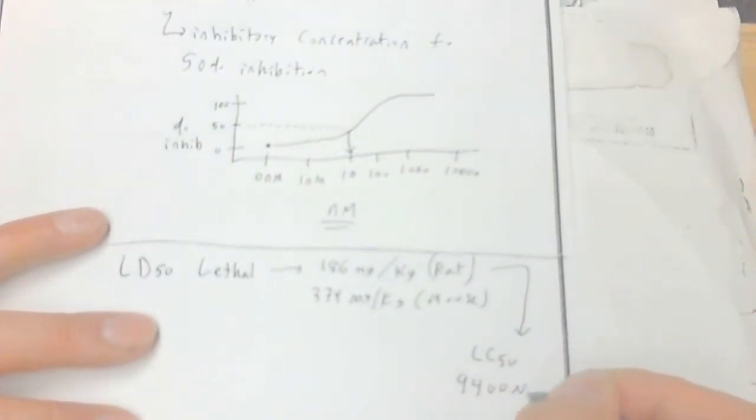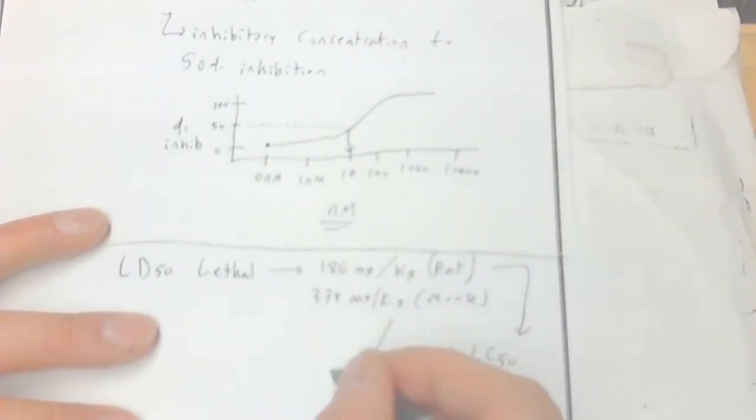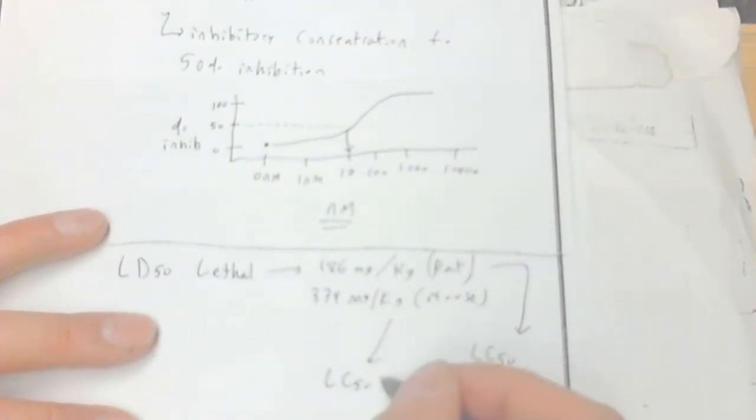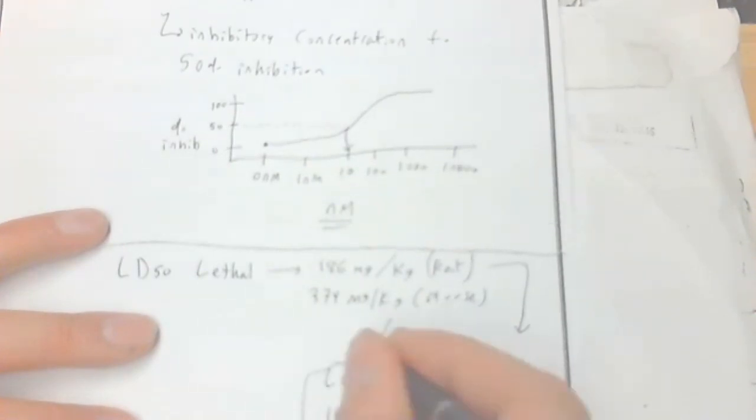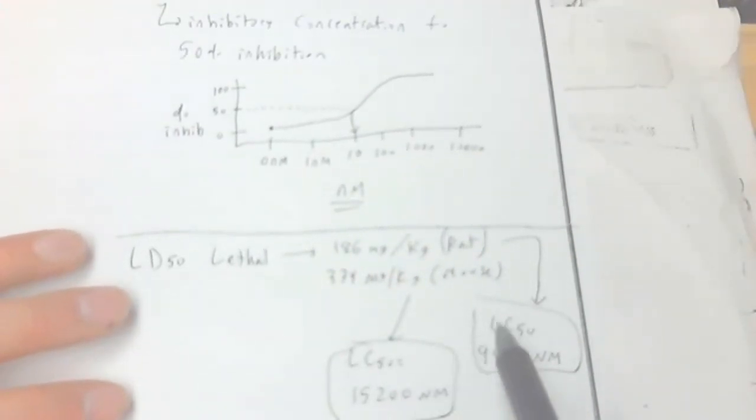And that is about 9,400 micromolar. And then for a mouse, the LC50 is equal to 15,200 micromolar. So based on that, you can kind of see that this is way, way, way higher than the effective concentration. And that's a good thing, right? Seeing that massive difference. Okay. So let's do the calculations now.